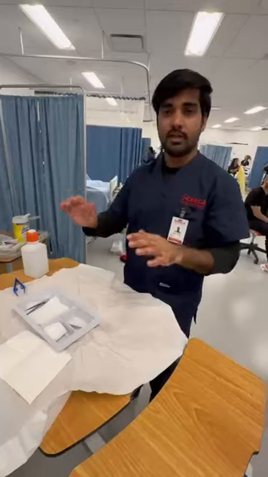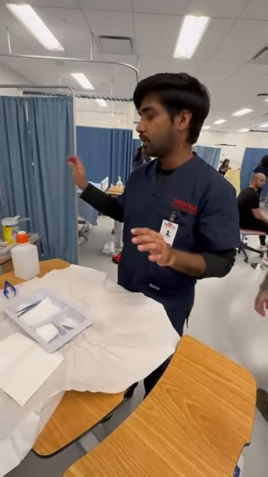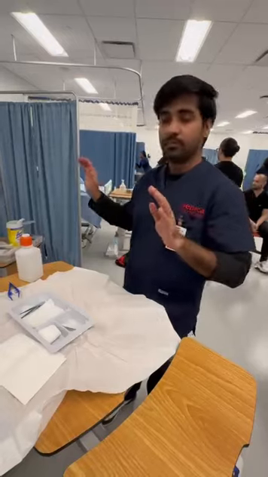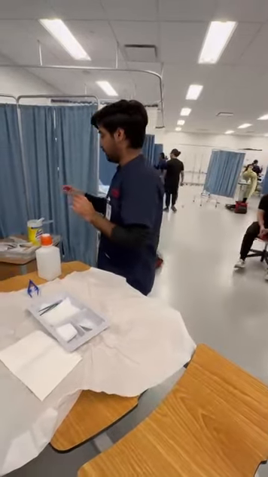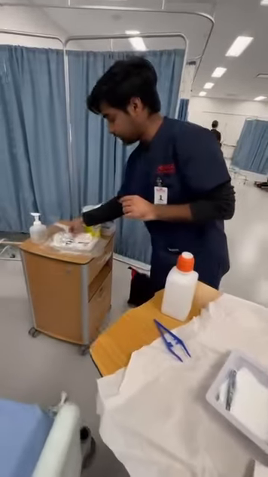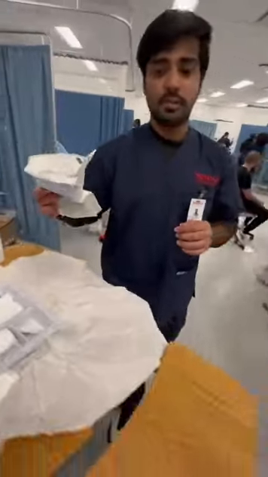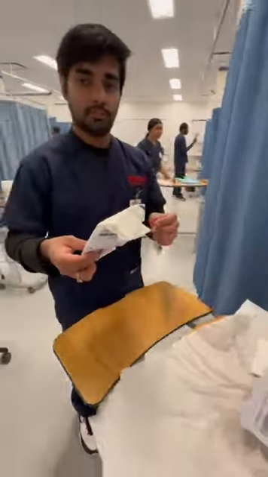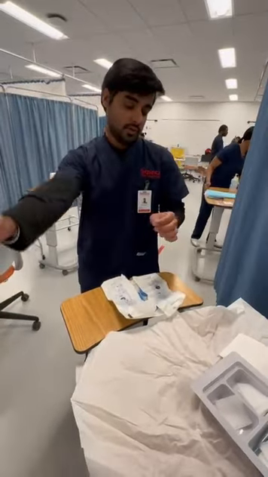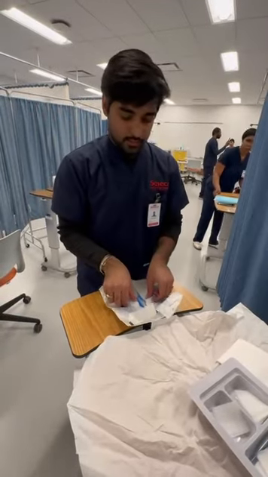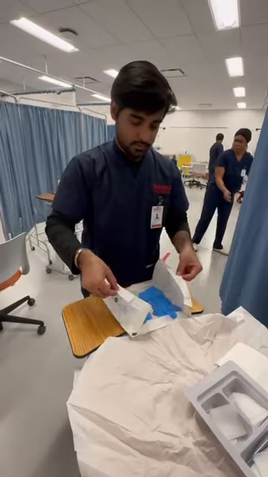Now that we have the sterile field ready here, we're going to put the gloves on, which have to be sterile as well. So these are our sterile gloves. Okay. Now let me put on the gloves here. Okay, let's open the gloves here.